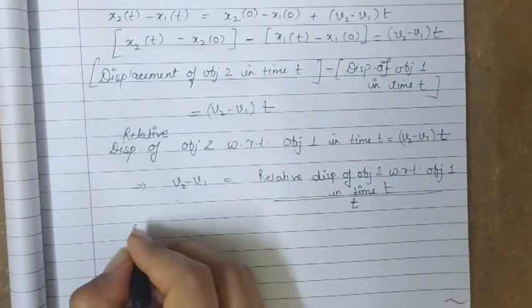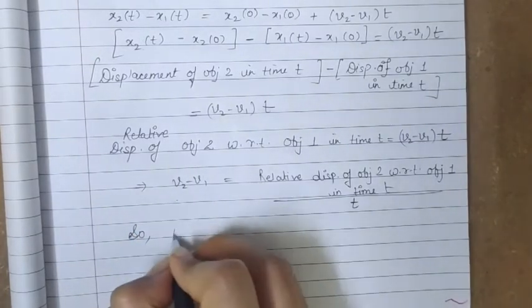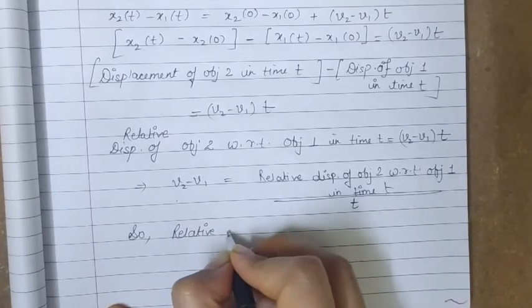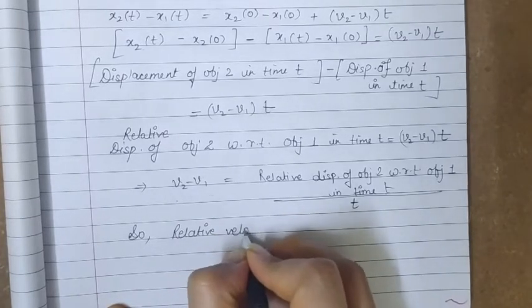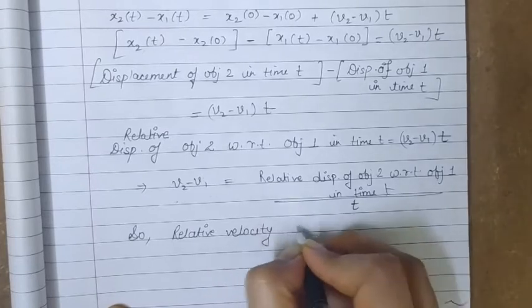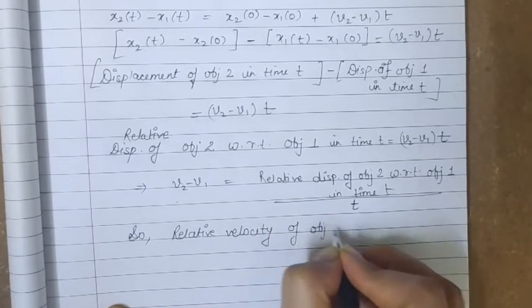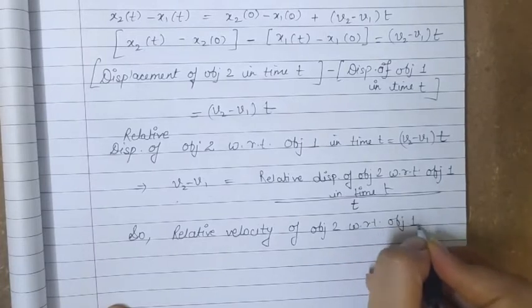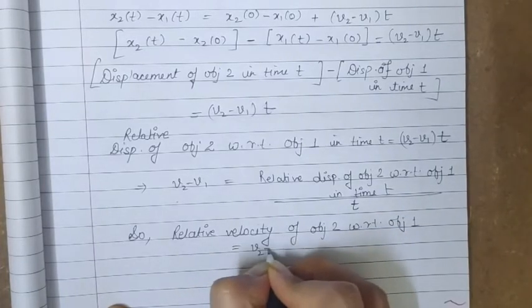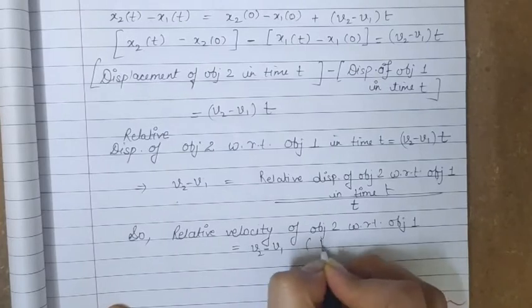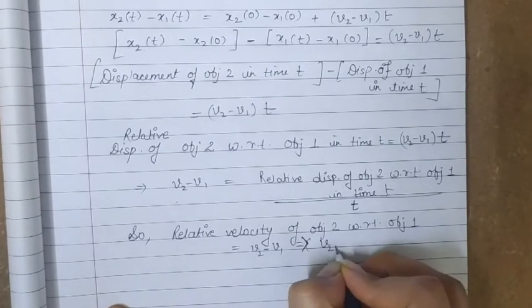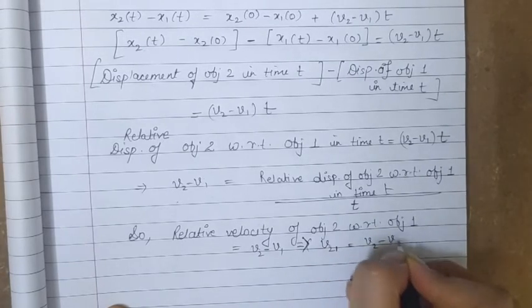So the relative velocity of object 2 with respect to object 1 is equal to v2 minus v1, and we write it as v21. It implies v21 is equal to v2 minus v1.